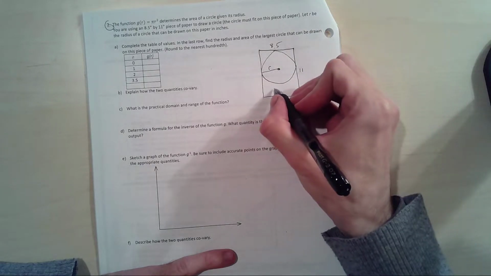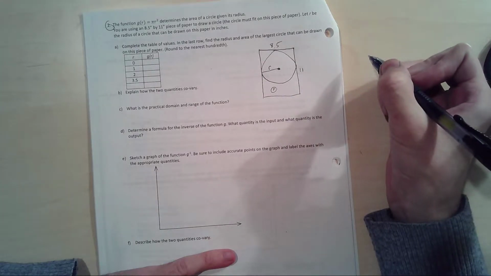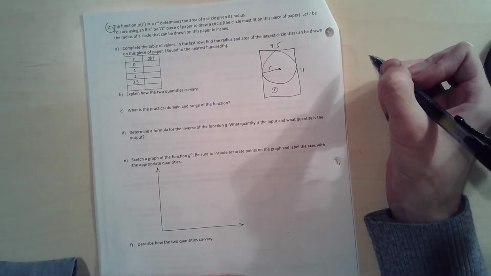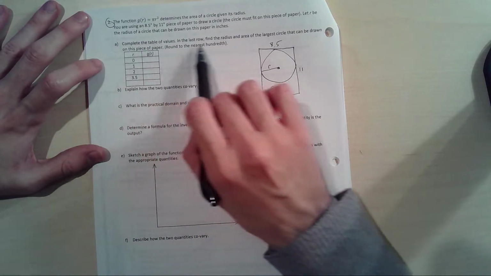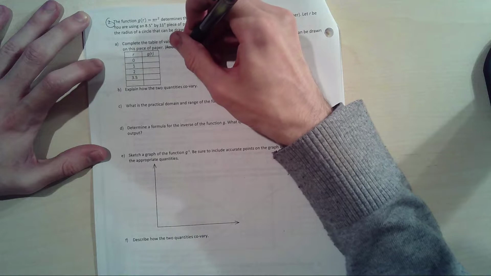However, the circle could have been smaller. I could have drawn it over here, there's a little tiny r out here. Not a big deal if I really wanted to. Let's check this out. Complete the table of values. It says round to the nearest hundredth. Forget that. We're going to go ahead and say leave in terms of pi.